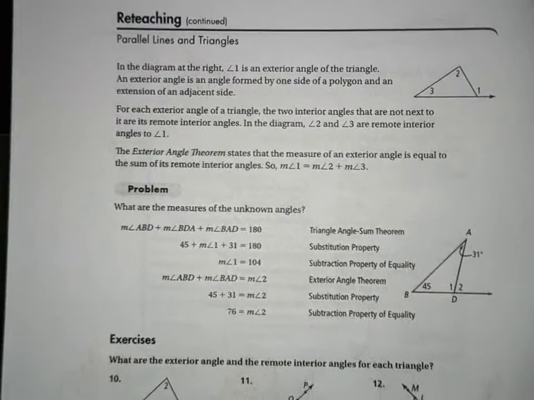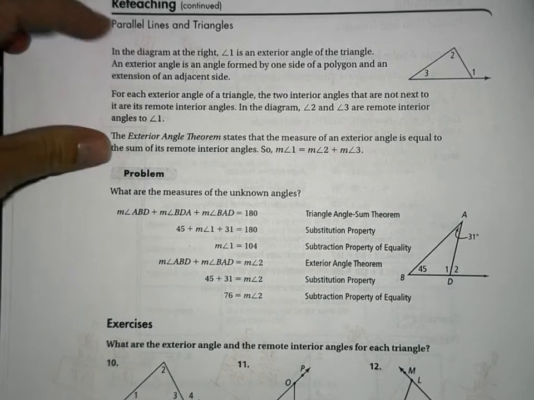Okay, parallel lines and triangles. Do I have somebody that would mind reading this top part out loud for us?